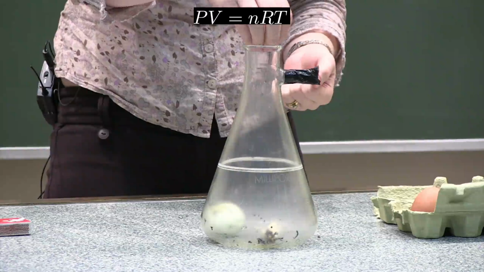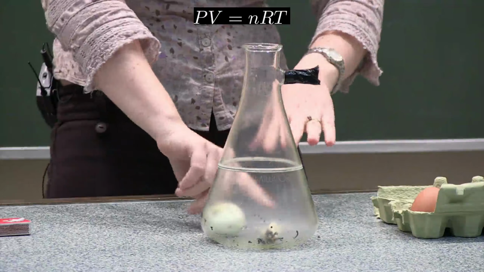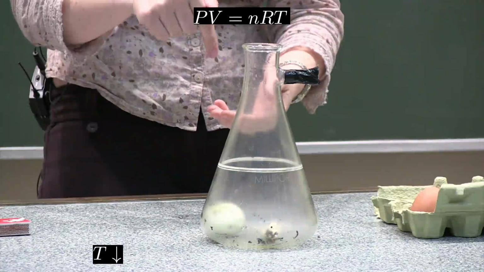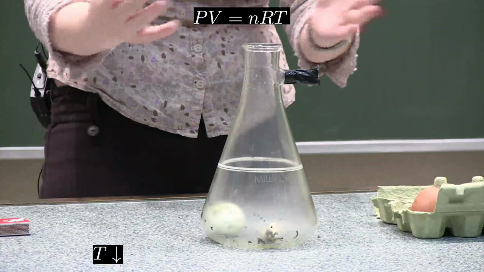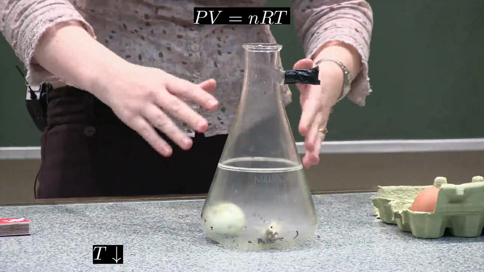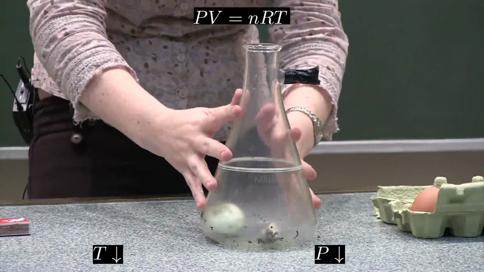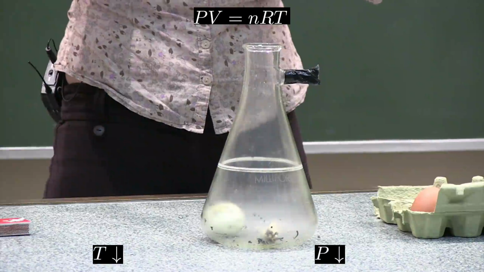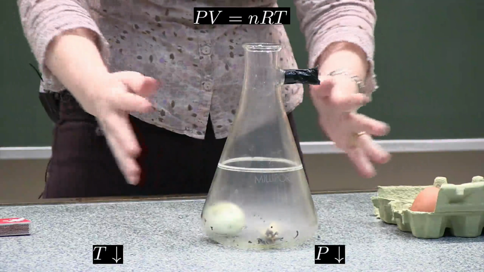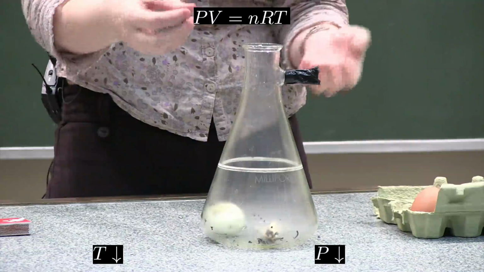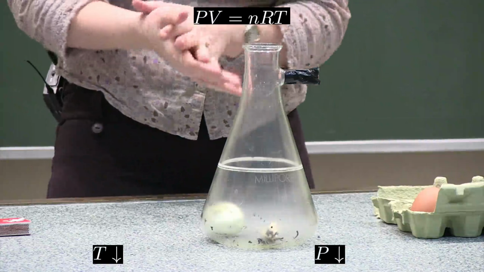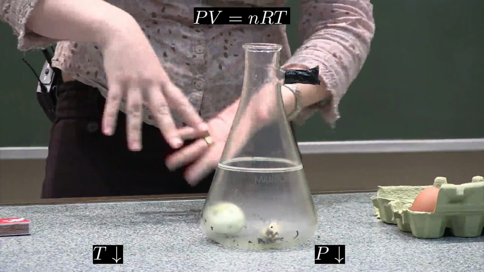We then put the egg on. At that point, the paper had gone out, and so the temperature inside the flask started to decrease. The pressure now changes because the molecules are not free to move in or out of the flask, and so the pressure inside the flask actually decreased, while the pressure outside was still at 1 atmosphere. Because we had a greater pressure outside than inside, there was a force pushing the egg down into the flask.